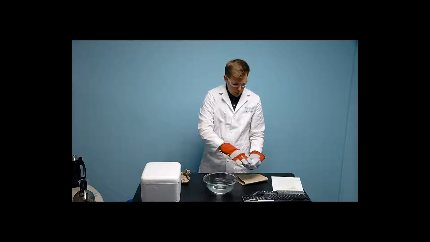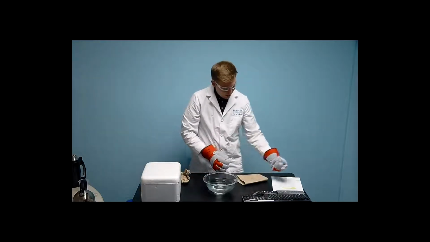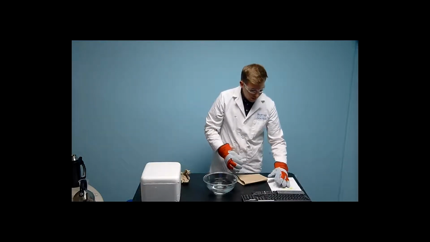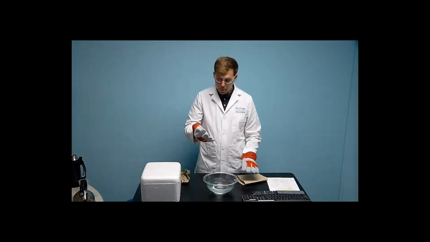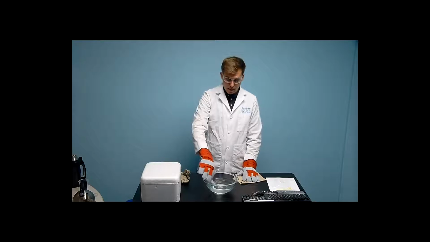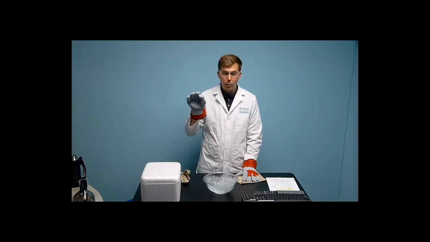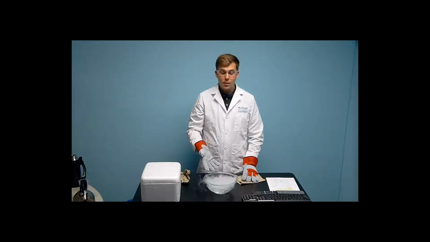So here's what we're going to do. I'm going to drop some here on the table. No worries about getting the table wet because, of course, it's dry ice and it's not going to melt. But I'm going to take a small amount of this dry ice and place it right into our bowl. And right away, you notice something.